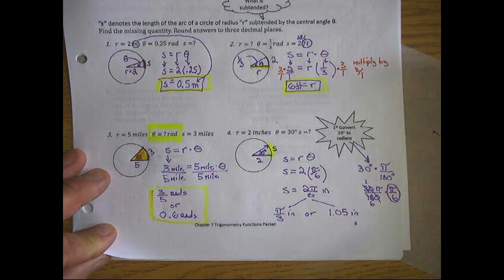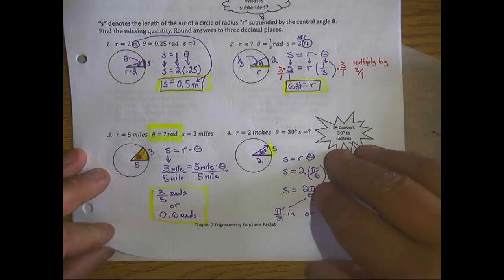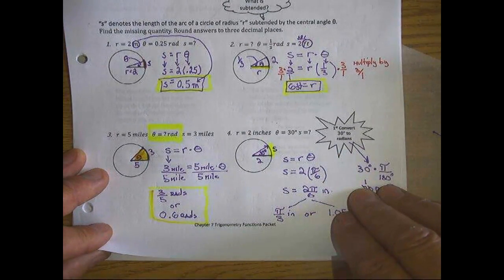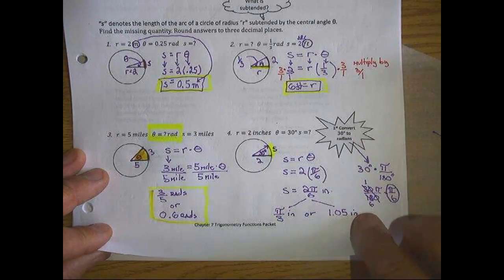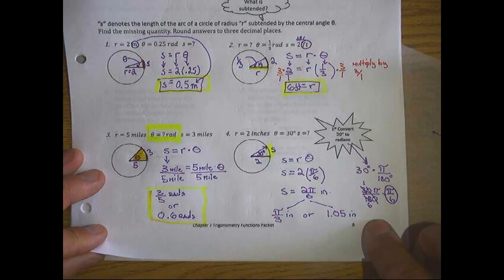Okay. All right, now let's see how much time we got. 9:40. Okay. All right, everybody got that? I can move it. Okay. All right, flip that over.